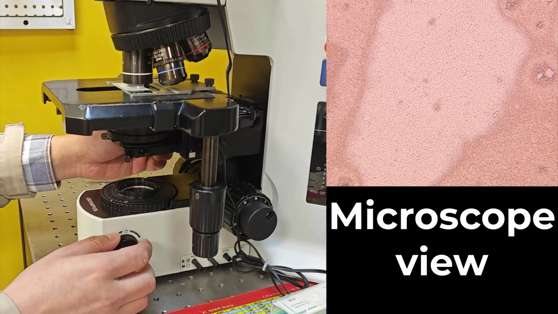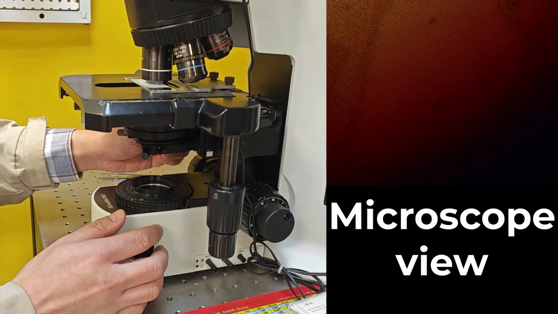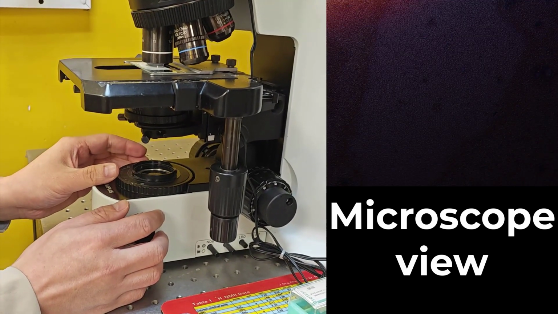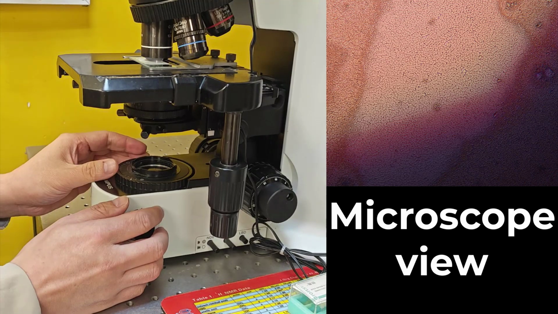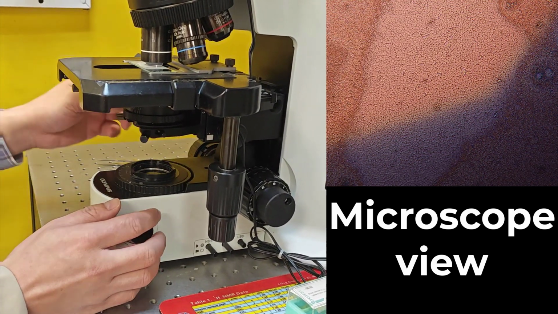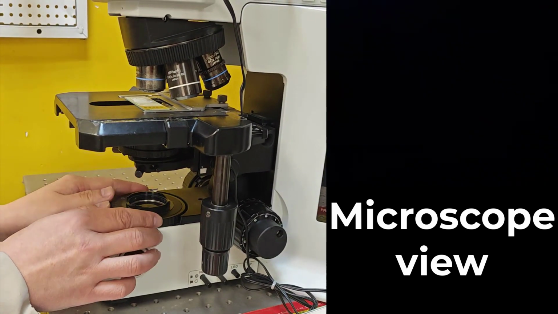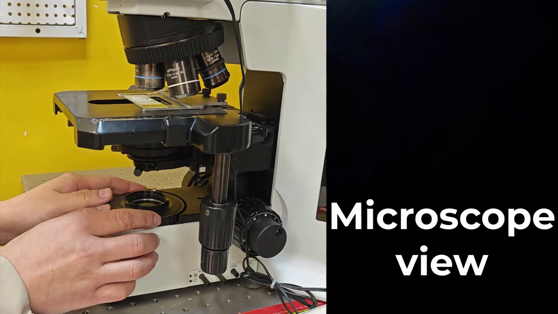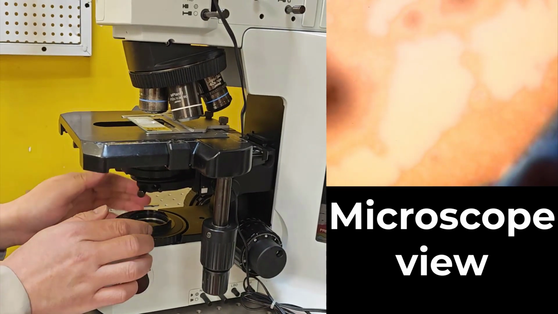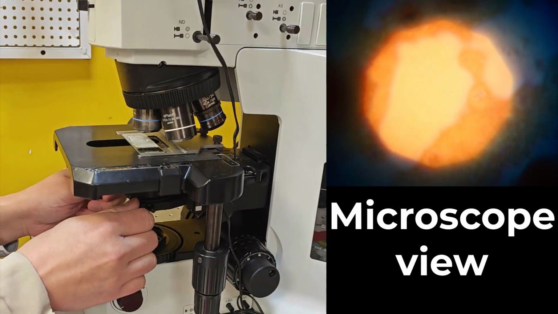However, as the condenser moves closer to the focus at a certain moment, you may see completely dark in the field. This is because your condenser is off the center. You can now switch to a lower magnification and adjust the two knobs on the condenser so you can center the focus of the illumination.